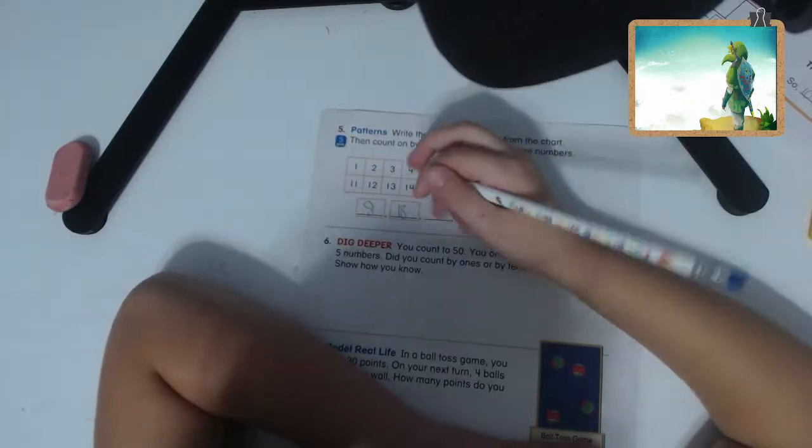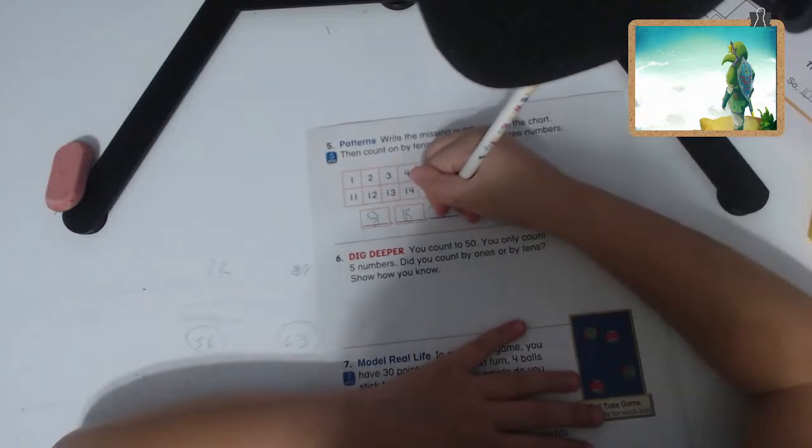So what's the missing number? Right here. What's the missing number? 8. Okay. The first one is 8. Okay, what's the next one? The other one is 18. And then comes 28.